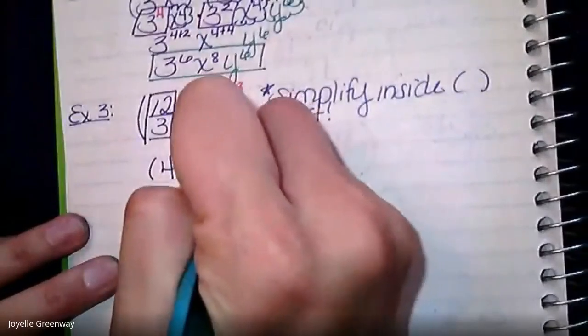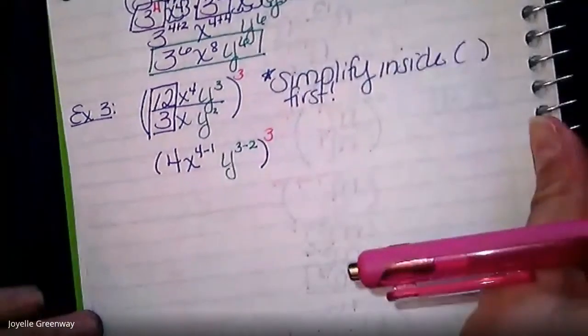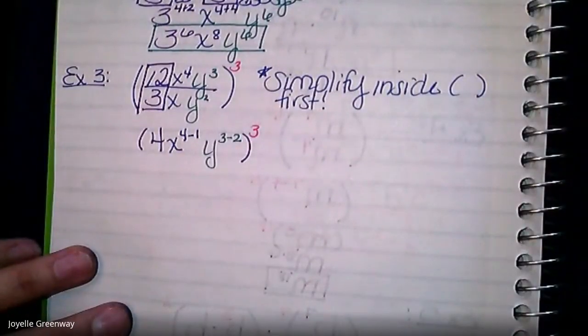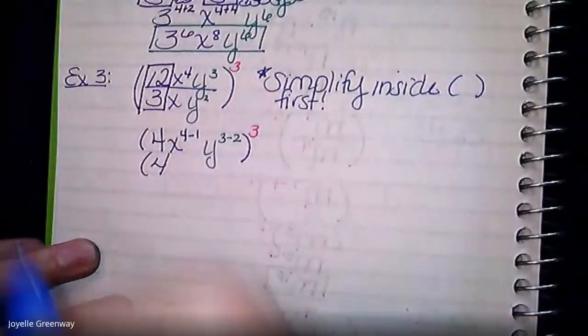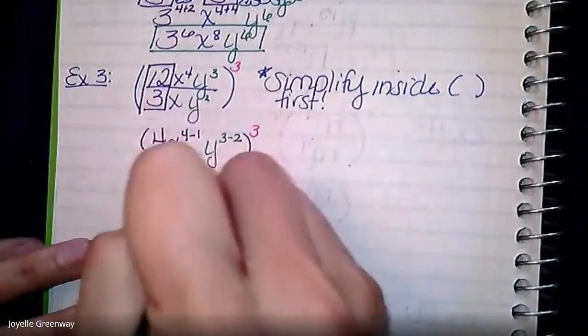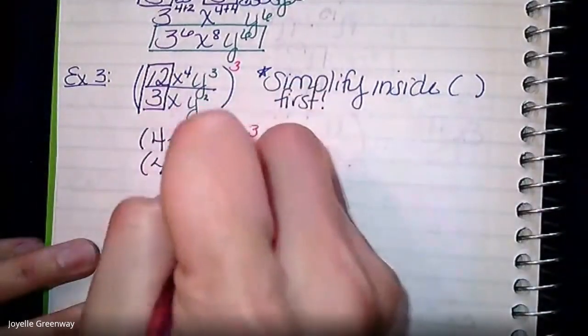Times y to the 3 minus 2. And all of that is being cubed. So if I clean that up, I get 4x to the 3rd y raised to the 3rd power.